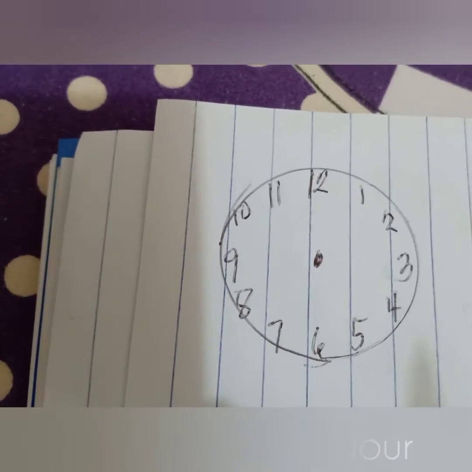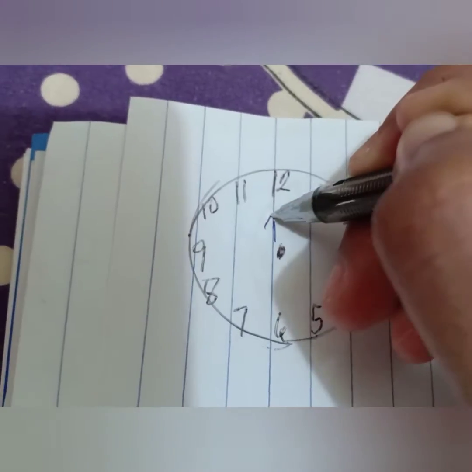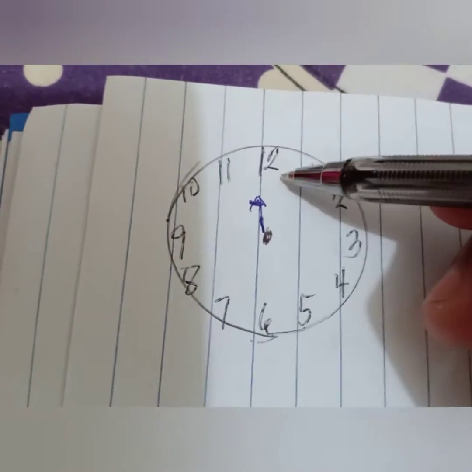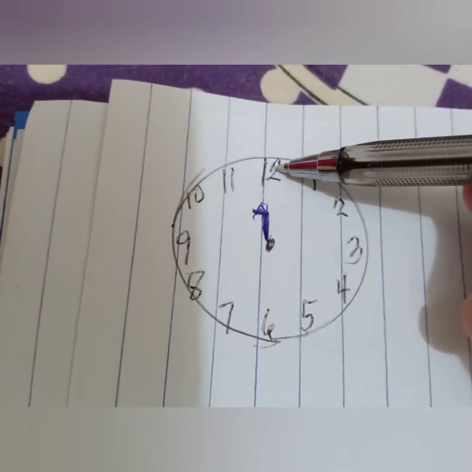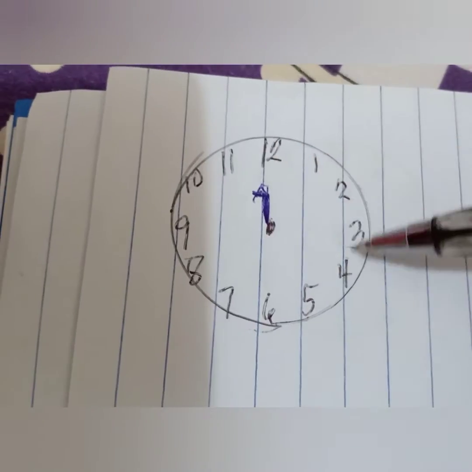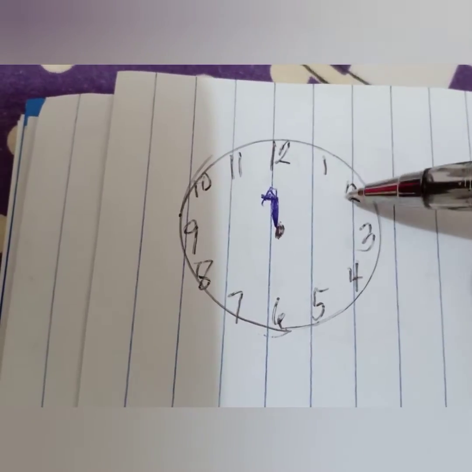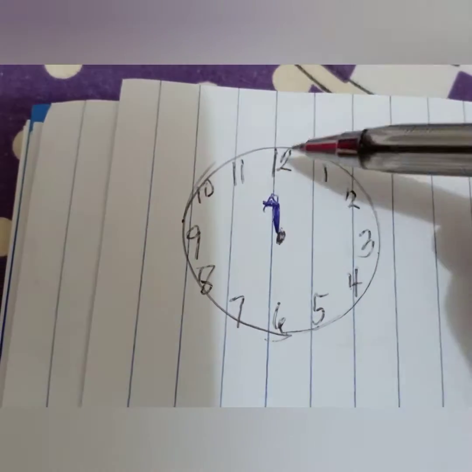Let me illustrate to you the proper way of reading the analog clock. So for example, this is the shorter hand. The shorter hand is pointing on 12, meaning this is 12 o'clock. So the number on the clock reads as an hour. So 1 hour, 2 hours, 3, 4, 5, 6, 7, 8, 9, 10, 11, 12 o'clock.